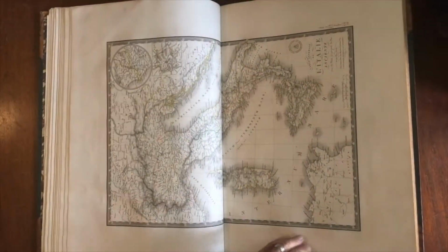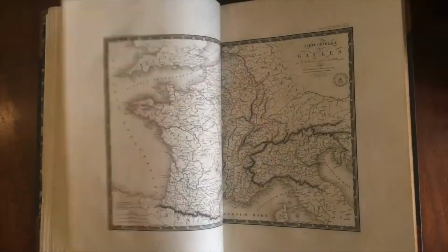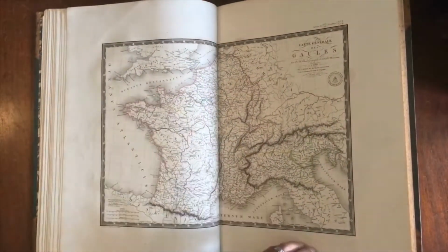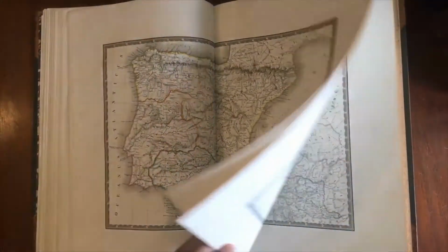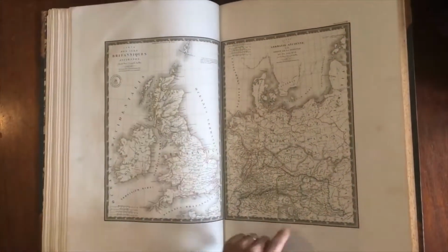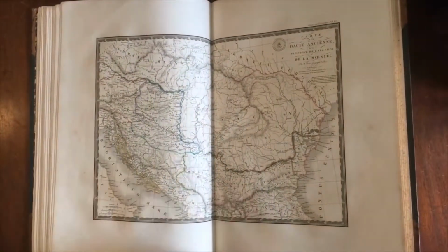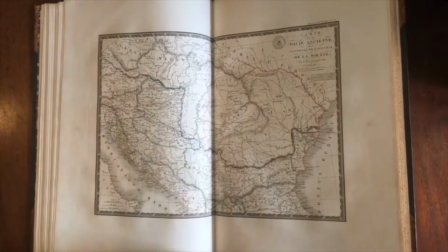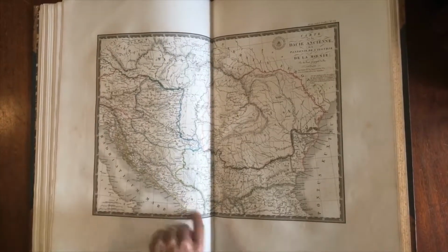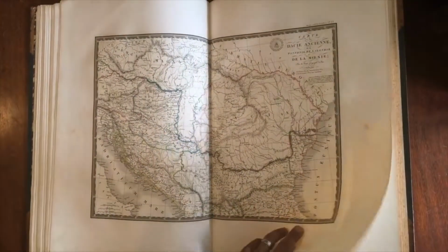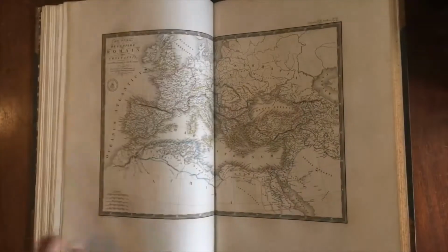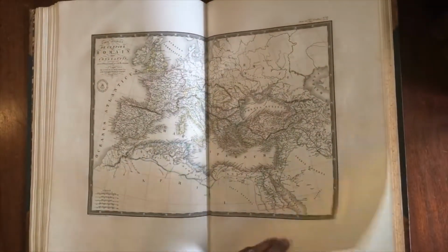Here we have Italy, and then France and northern Italy. Then we have Spain, British Isles, ancient Germany. We have Dacia in Central Europe, Pannonia, Dalmatian coast there, Thrace, like so. And there we've got the Roman Empire now.